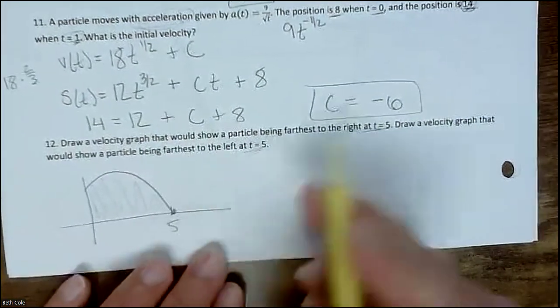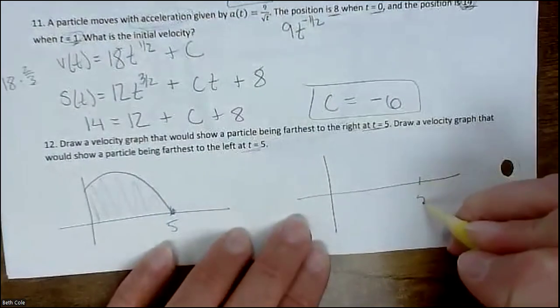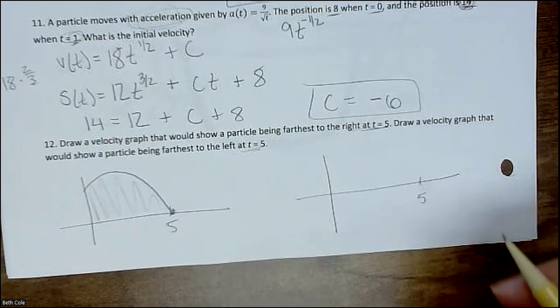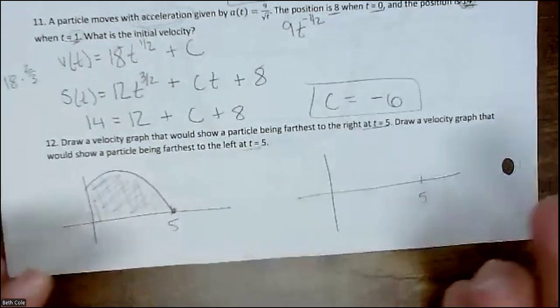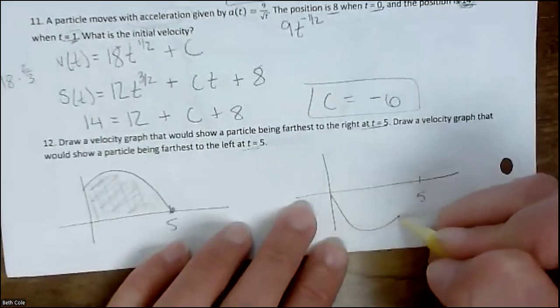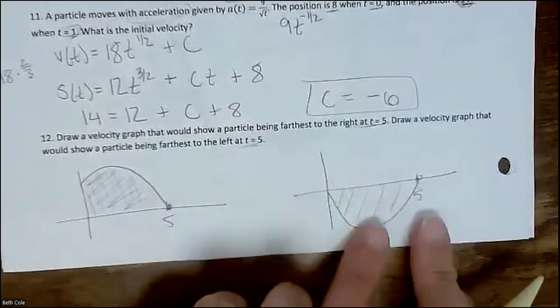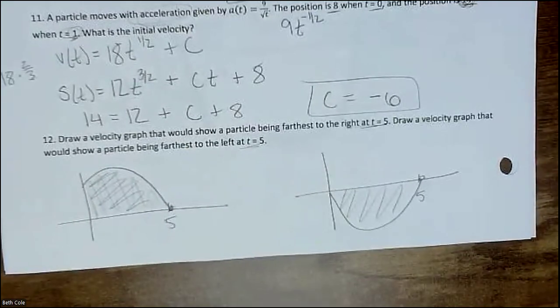Now, if you want one farthest to the left, what would you do? Go the other way? Well, yeah, instead of above sea level, you would want all your accumulation to be below sea level. So this is farthest to the right. This would be farthest to the left. They're going to give you a selection of graphs and say which one shows farthest to the right. And you pick the one with the most positive area. If they say farthest to the left, pick the one with the most negative area, is all that is.